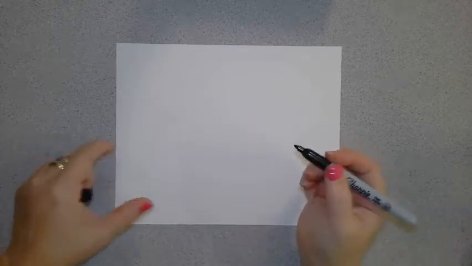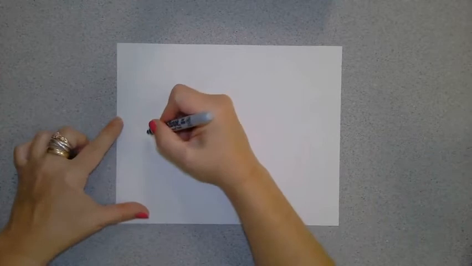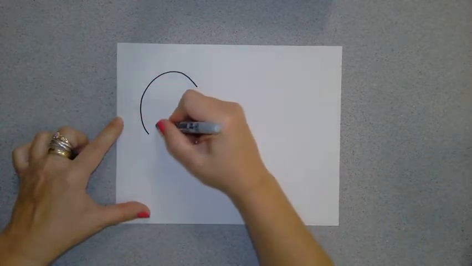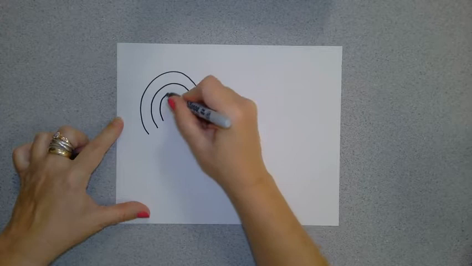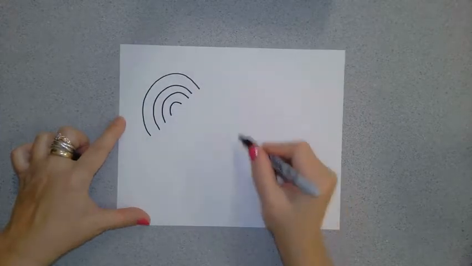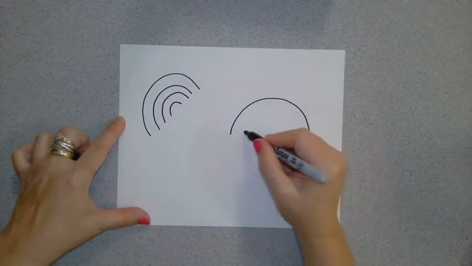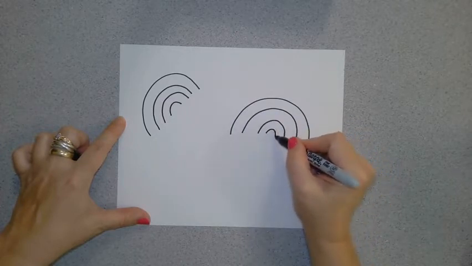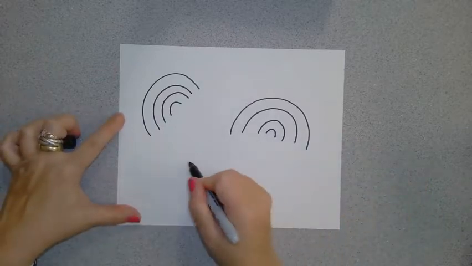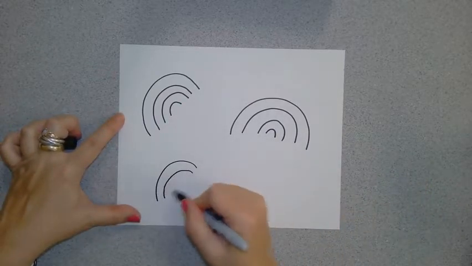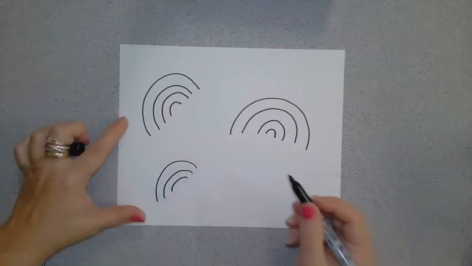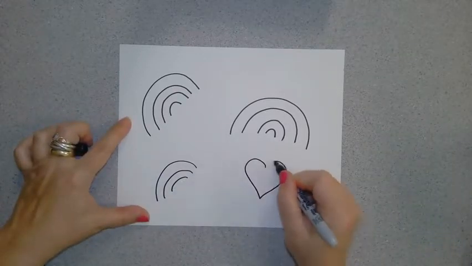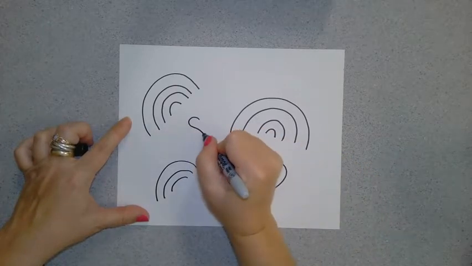Now we're talking about color this week, and so I'm going to keep it very, very simple. I'm going to draw rainbows, and I'm just going to put lots of rainbows all over my paper. Rainbows are easy to draw. They're just arcs, little half circles, lots of sizes and shapes. And maybe I'll add some hearts because I really like hearts.